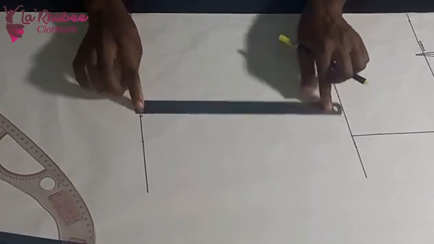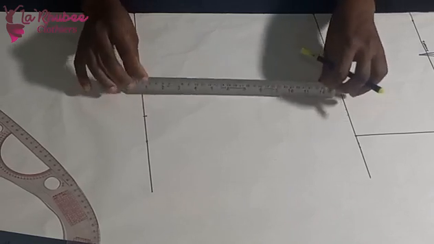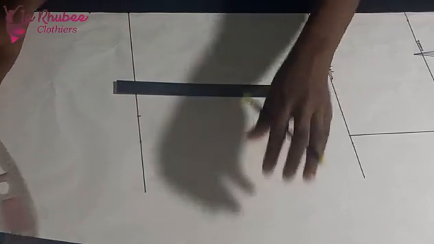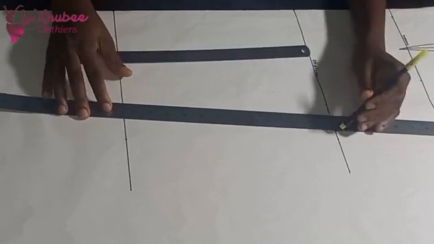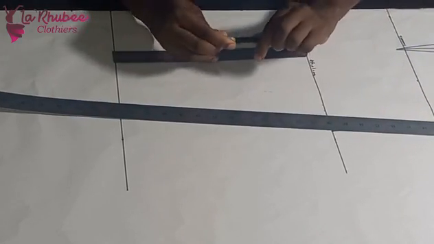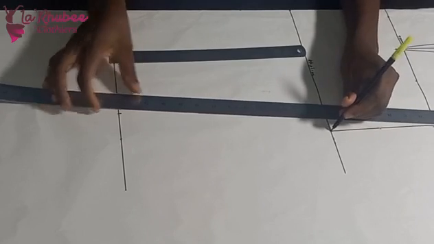Guys, I'm taking out 2 inches from here because it's a stretchy fabric. Please make sure you don't take in too much so it's not too tight. From my hip line I'll connect to my knee line, my new knee line. This is my new knee line.